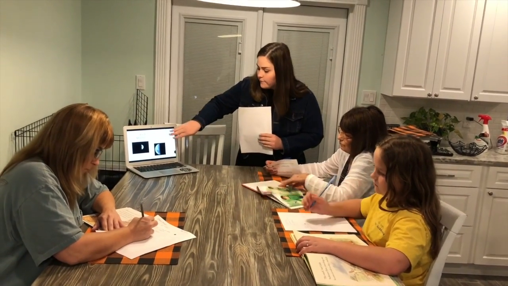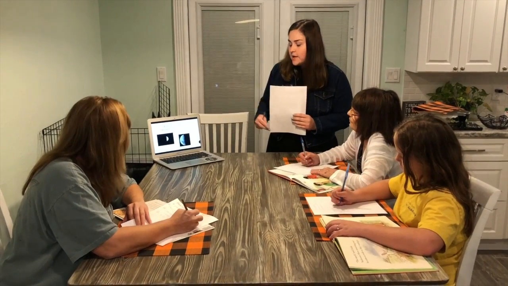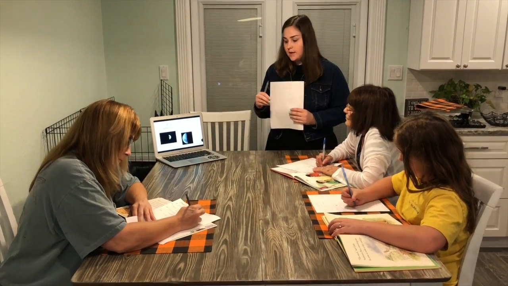The first quarter is the third moon phase. It's half of the moon is showing, and it means that the cycle is 25% complete.